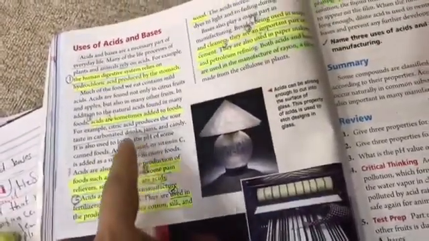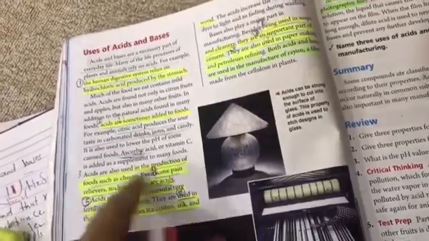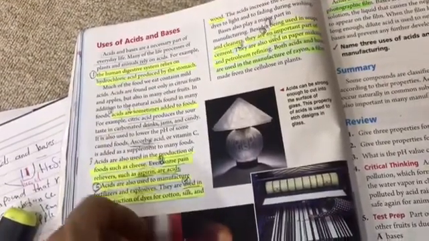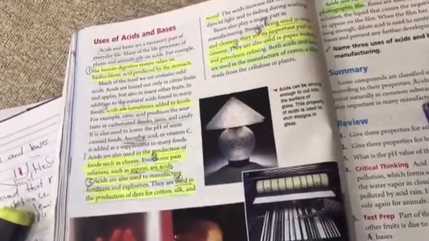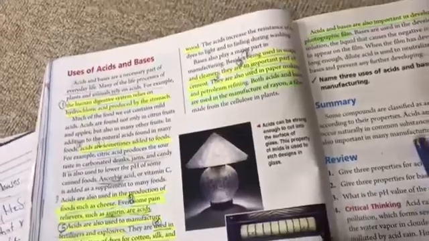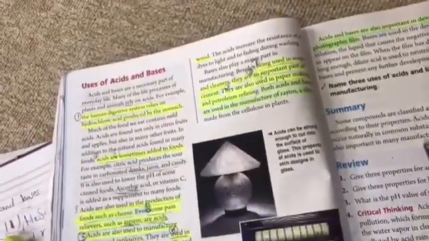So you only have to memorize 3 points of the acid. As I said, you are free. We highlighted, let's say, 6 of them, but you are free to memorize only 3 of them. And for the bases, we highlighted, I think, 3 parts. You are responsible for memorizing 3 parts.